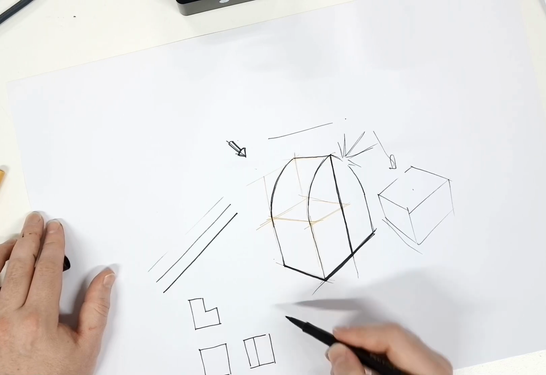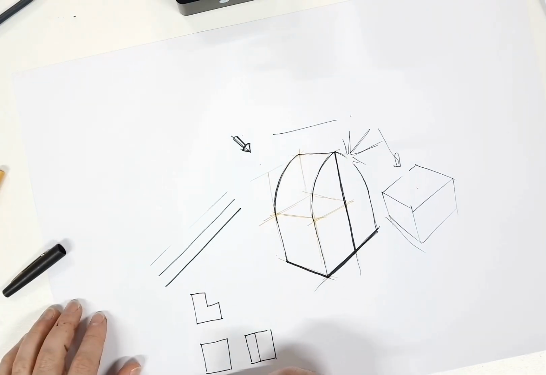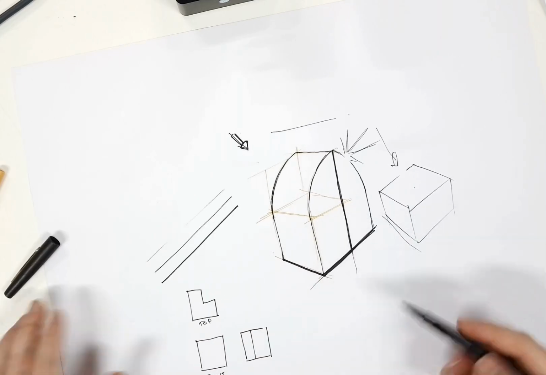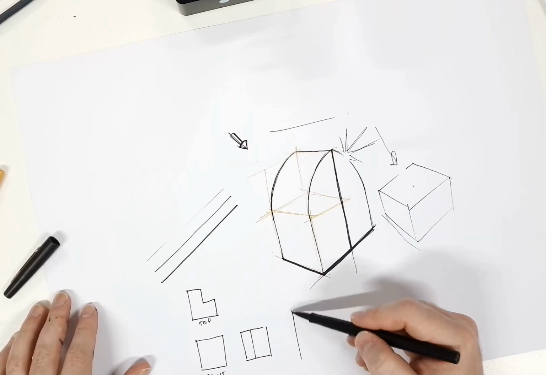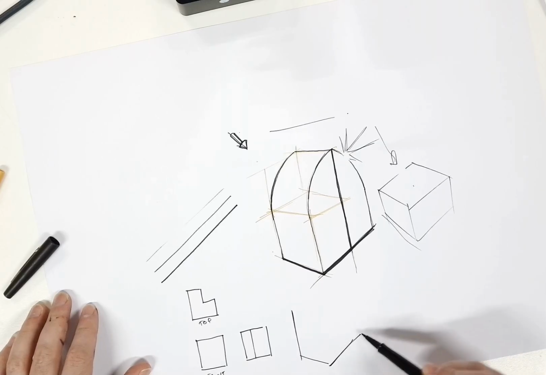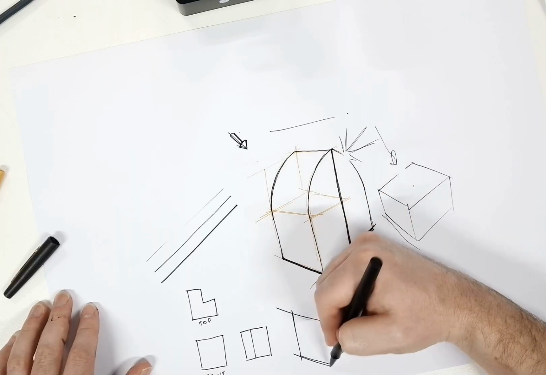So if this was our front, top, front, and side views, then that isometric breakdown was us not worrying about perspective, but doing all our diagonal lines parallel. So this is parallel to this.